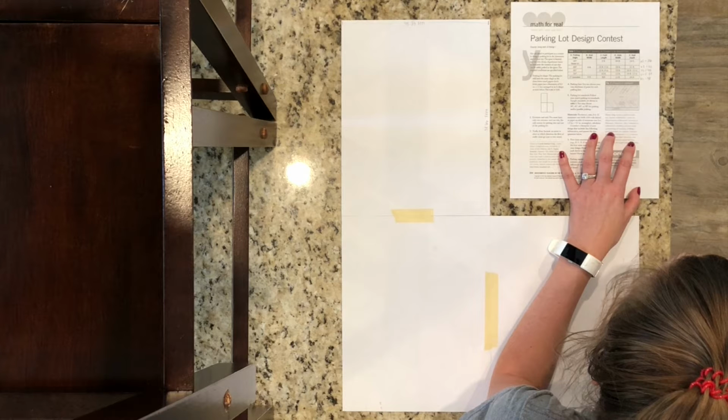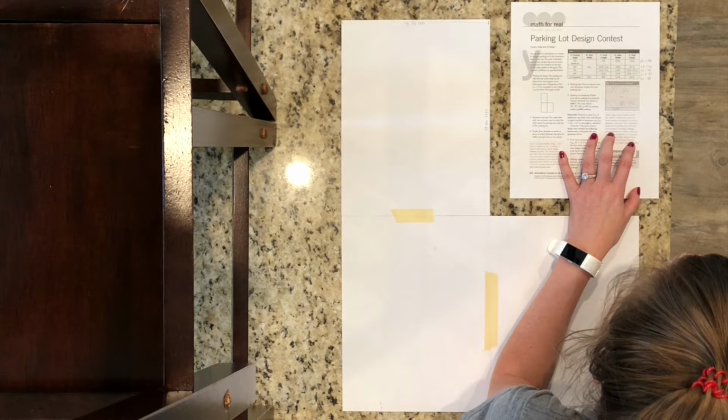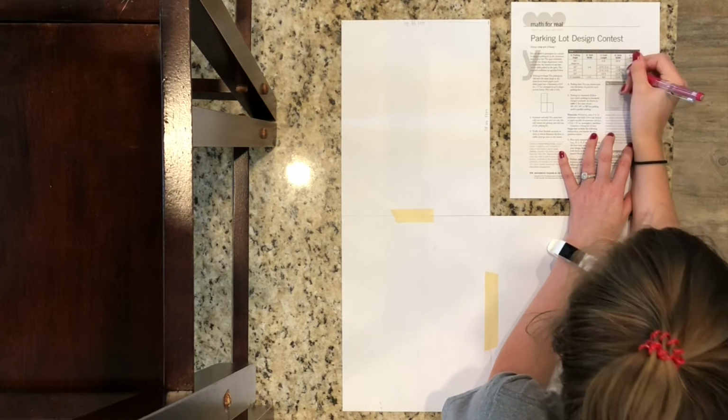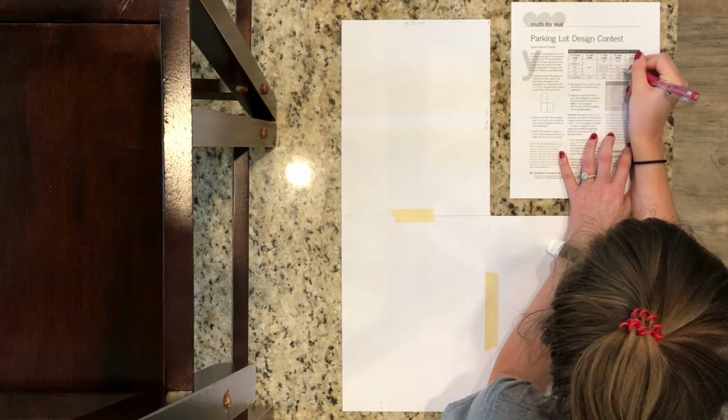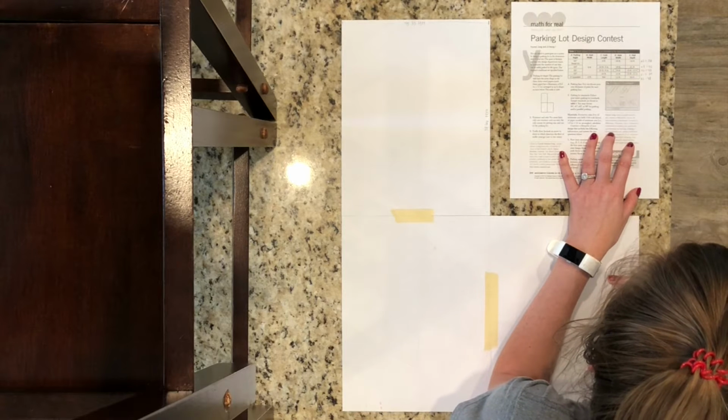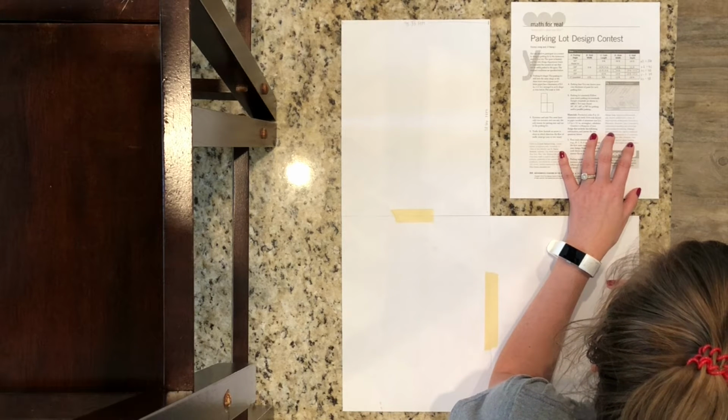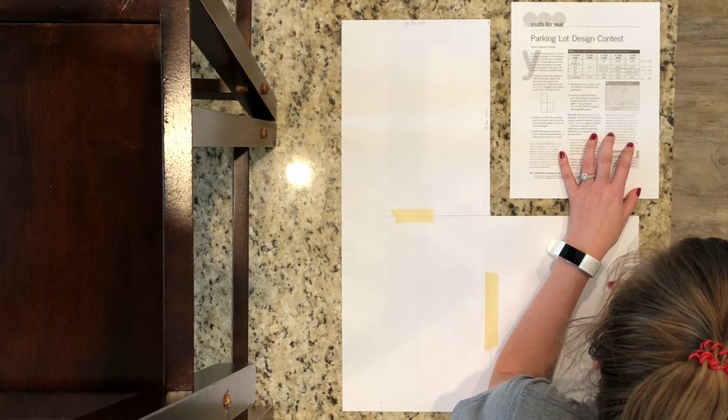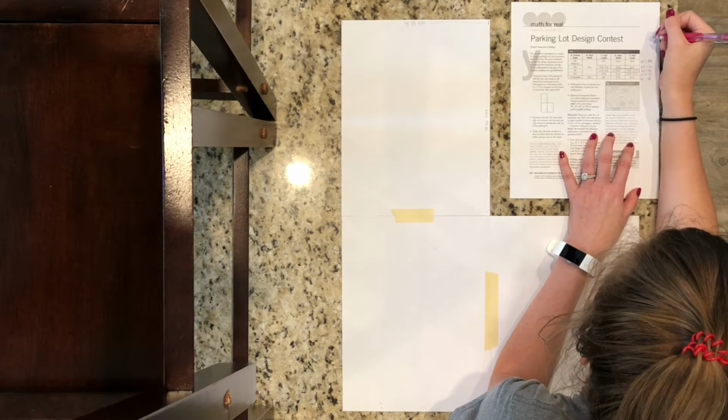After playing around with it for a while, I realized quickly that none of these, with 2 times the stall depth plus the aisle width, are going to be less than 45.33 feet. So I'm starting to get a little stuck, because my first idea was that in order to maximize space, I need parking on both sides.